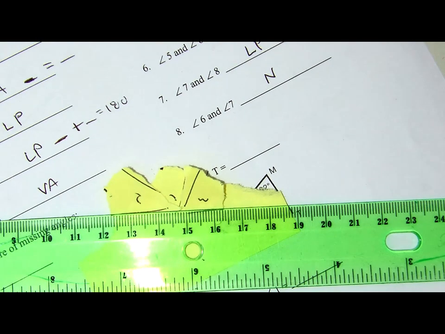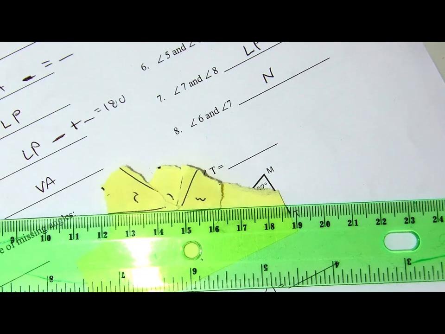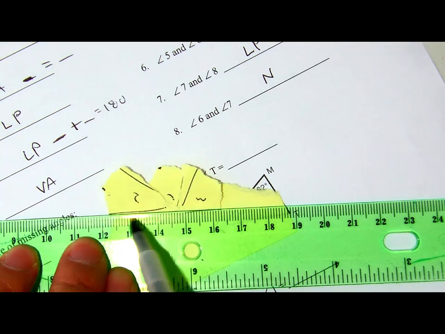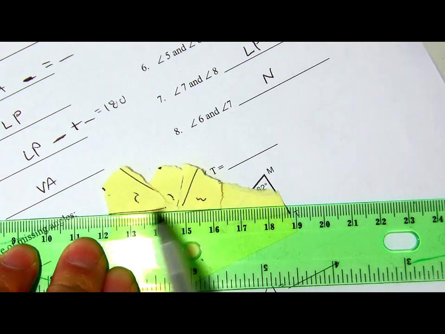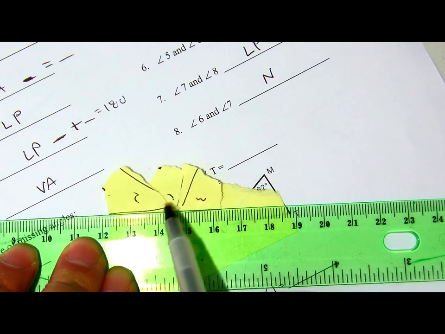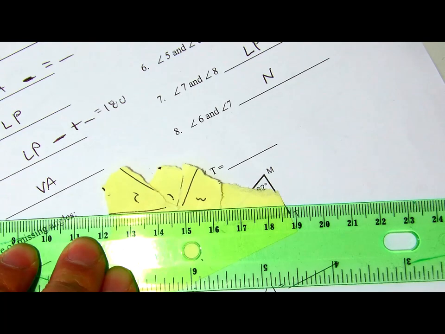Class, what does my ruler represent? A line. How many degrees was a linear pair? 180 degrees, right? Straight line is 180. If you do a slam dunk, if that could spin, that's 360. So this is half of a circle. But what I did is I tore up the triangle, and then all 3 angles are equal to 180 degrees.